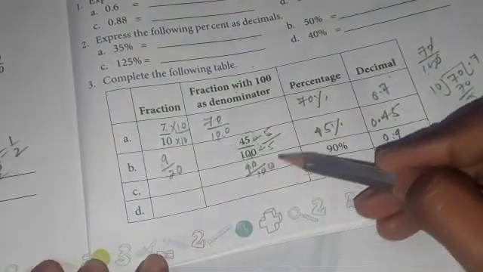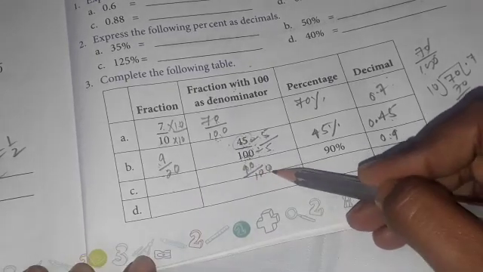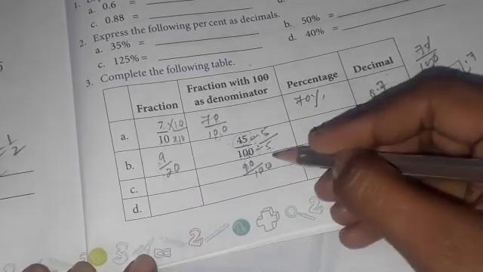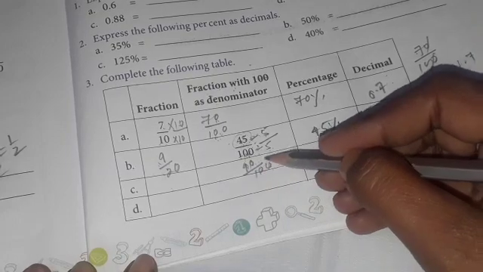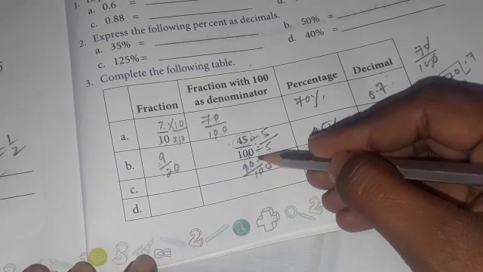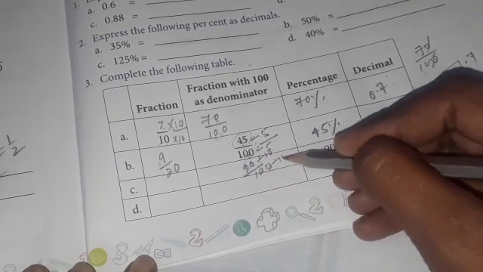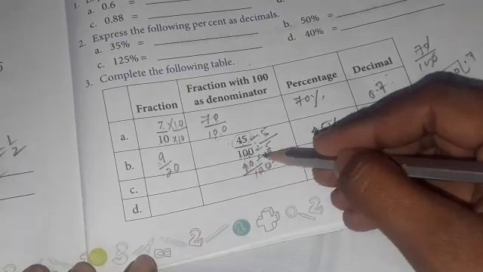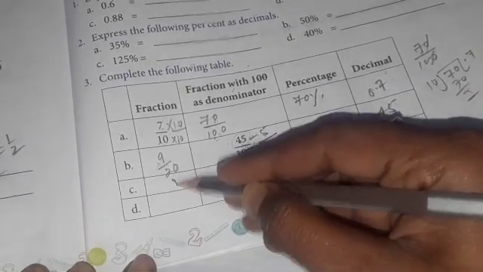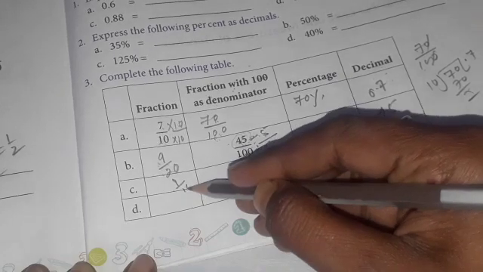Class, there are so many numbers by which 90 and 100 are divisible, but divide by the highest number. By this you can get the smallest fraction. I divide by 10 and 10. So 10 9s are 90 and 10 10s are 100.